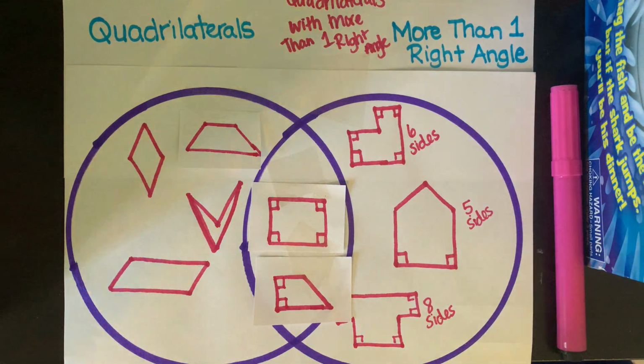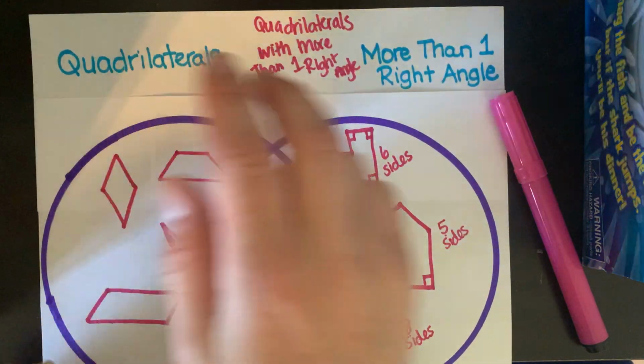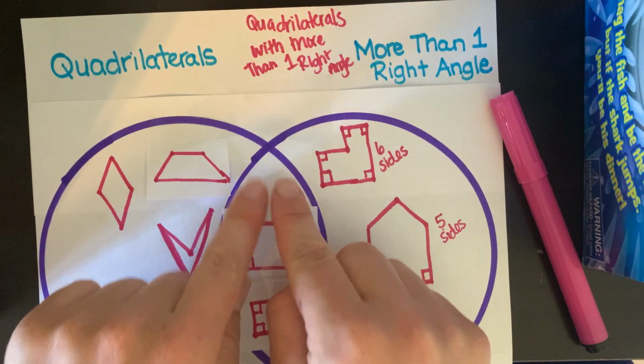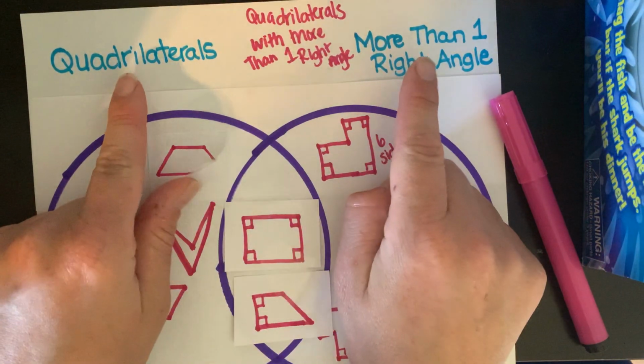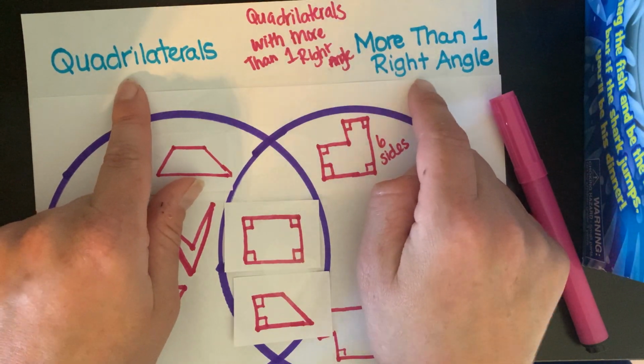So you're going to do some of this work today. I want you to pay very close attention to the heading and make sure that if you're in this middle area, it's because you have attributes of both headings, right?